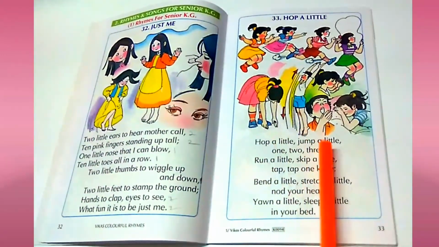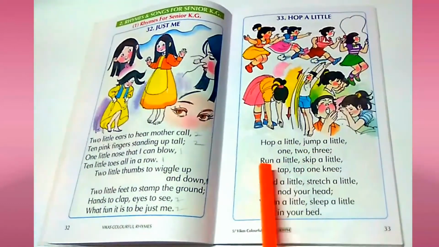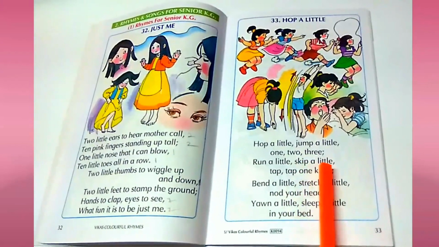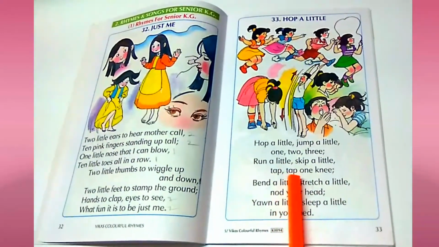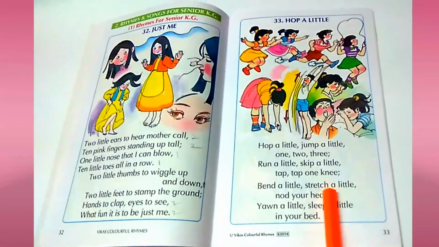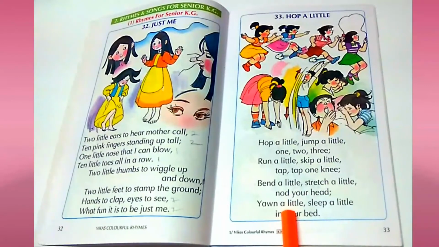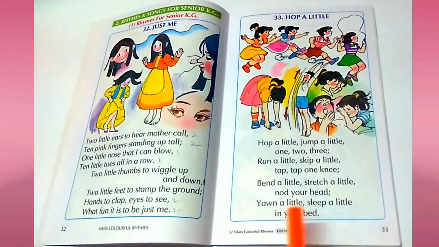Hop a little, jump a little, 1, 2, 3. Run a little, skip a little, tap, tap one knee. Bend a little, stretch a little, nod your head. Yawn a little, sleep a little in your bed.